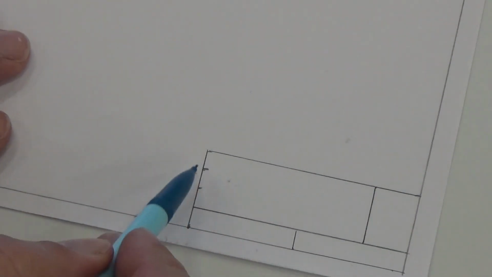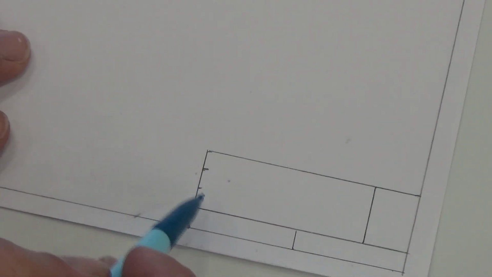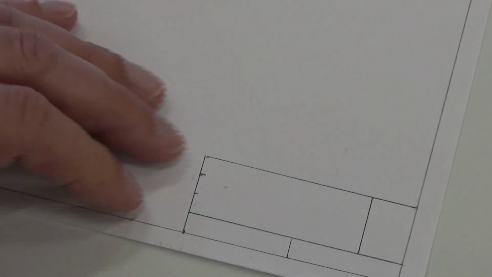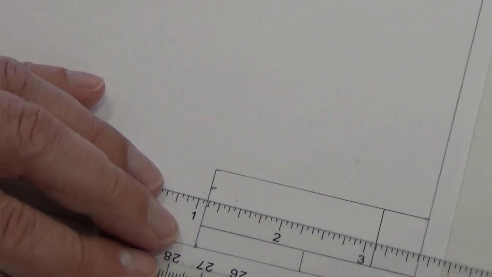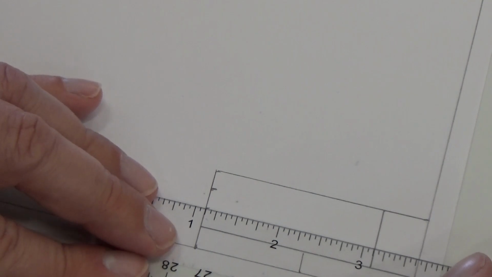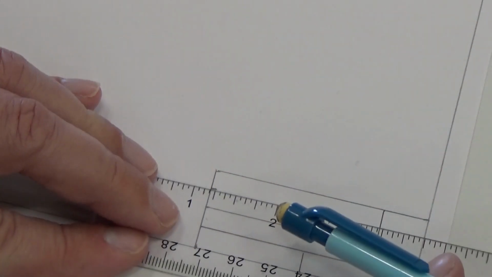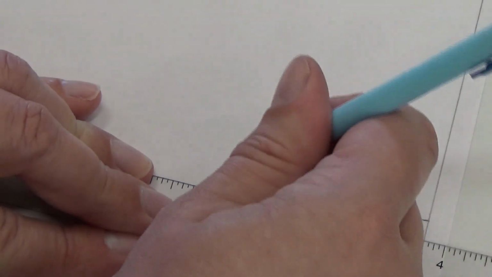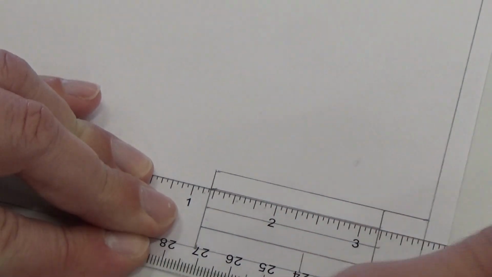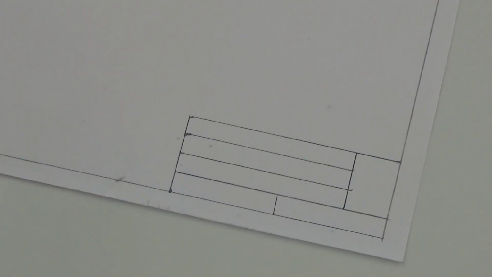And then these two marks that I made earlier that were at 1/4 inch spacings, I'm going to go ahead and bring those the rest of the way over.